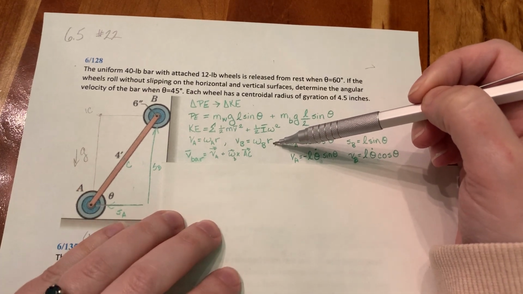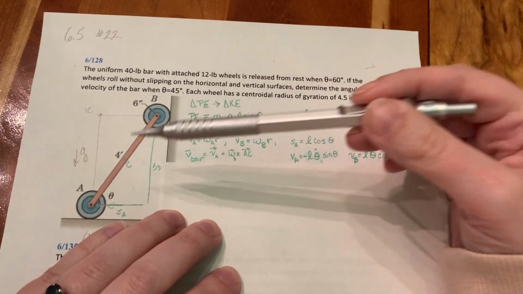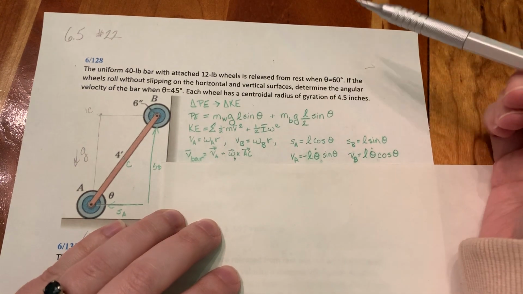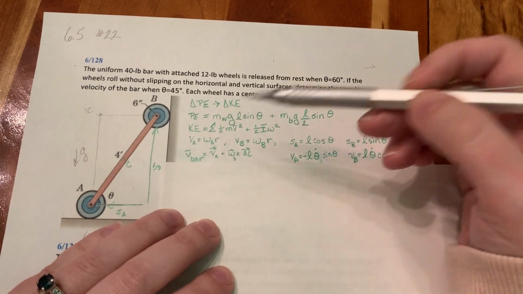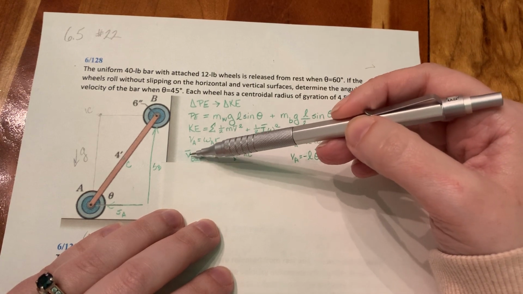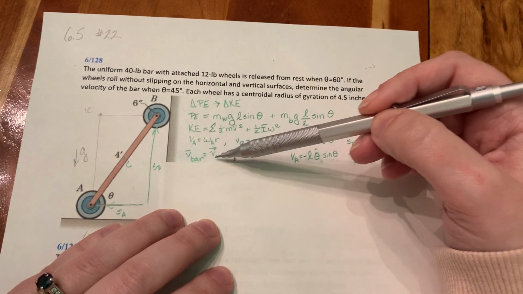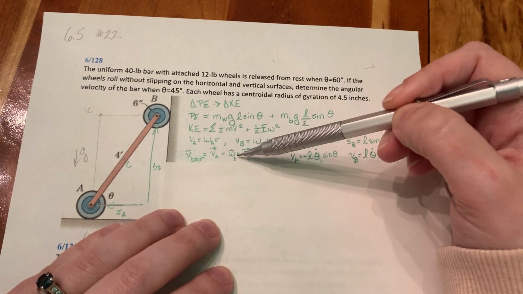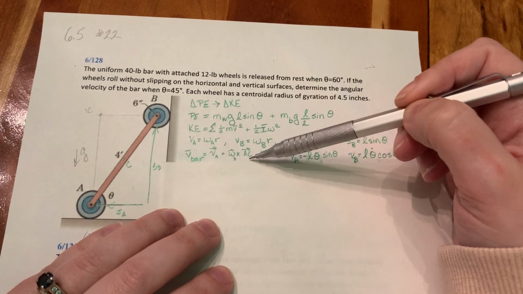Now, getting the angular velocity and the velocity relationships for the bar is a tiny bit trickier. We can think about it with this equation that the velocity of some point on the bar is going to be equal to VA plus omega crossed with some position vector.